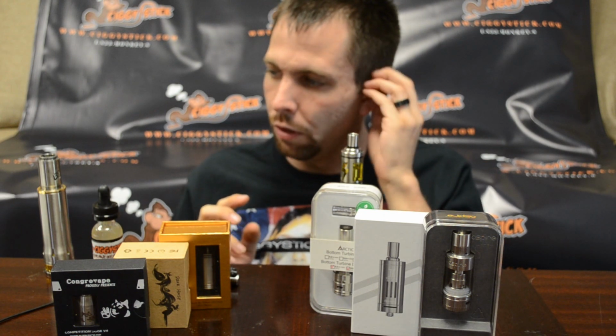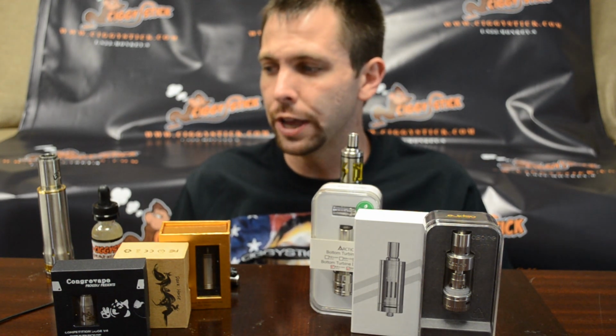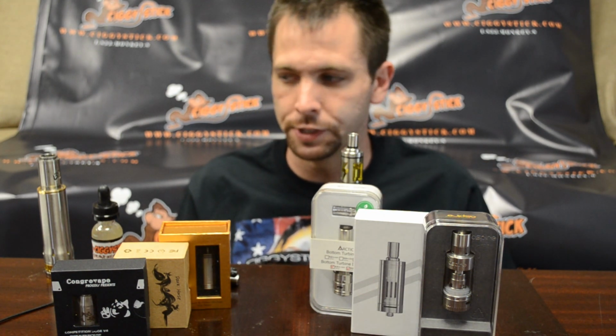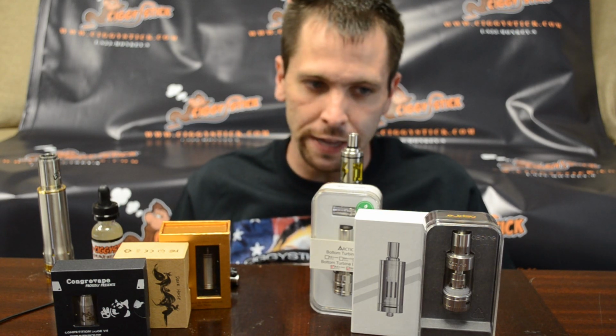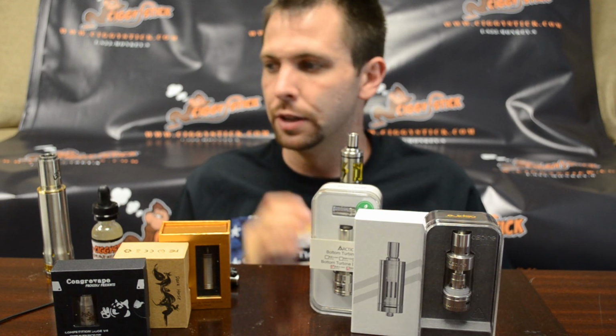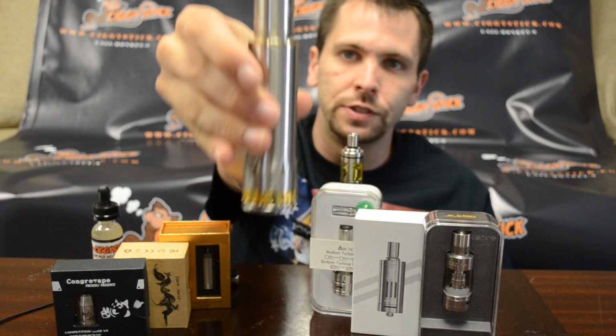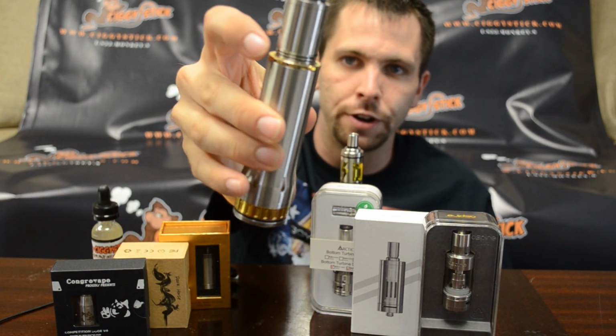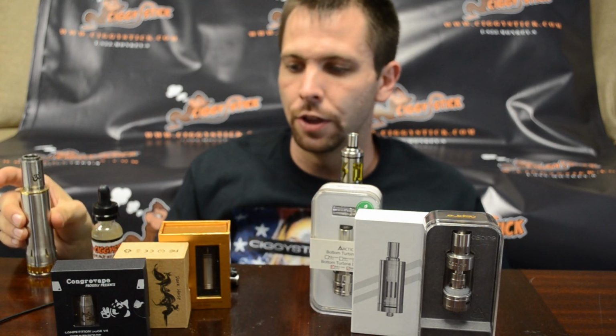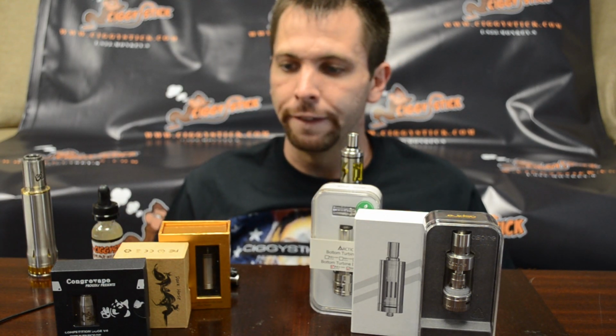So, the cons for RDAs are that you can't fill it up like you can a Subtank. It gets hot really fast, so you can end up burning your lips. And it overflows. Mine, as you can see, has liquid here on the side that's leaking out the bottom because I put too much in there.